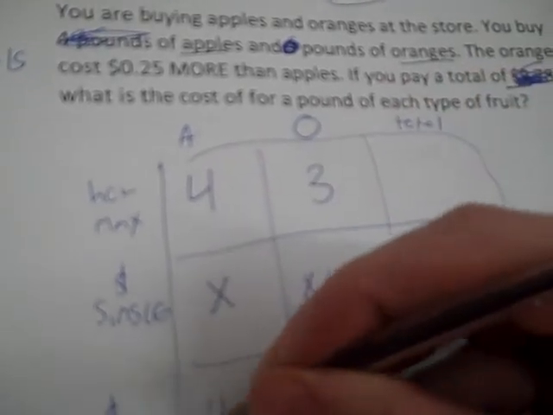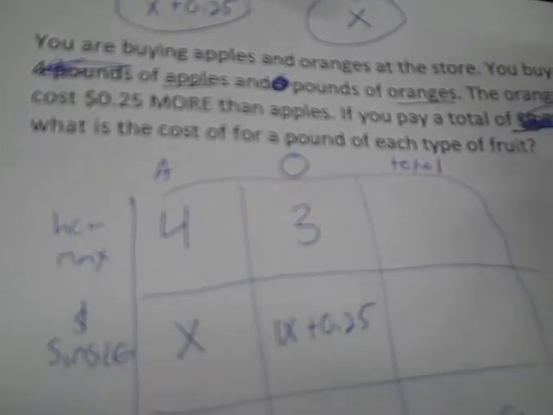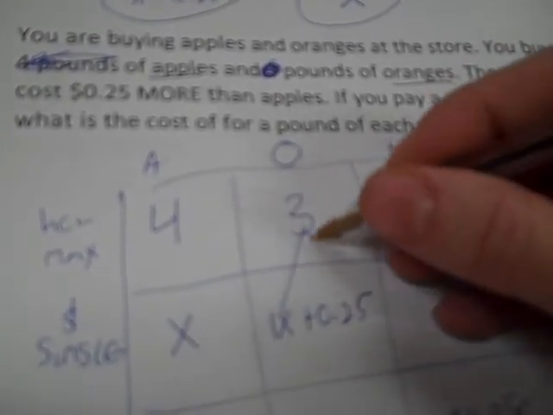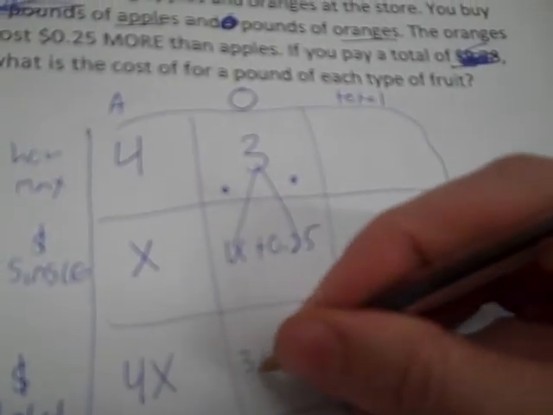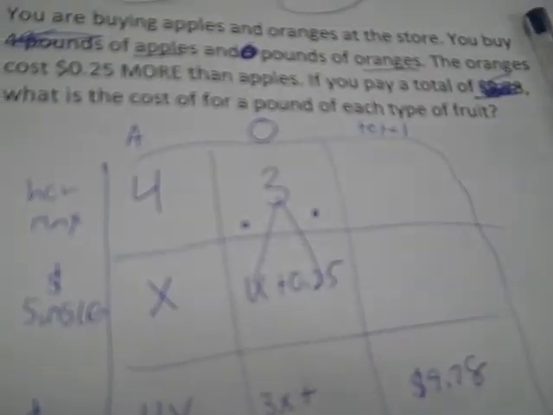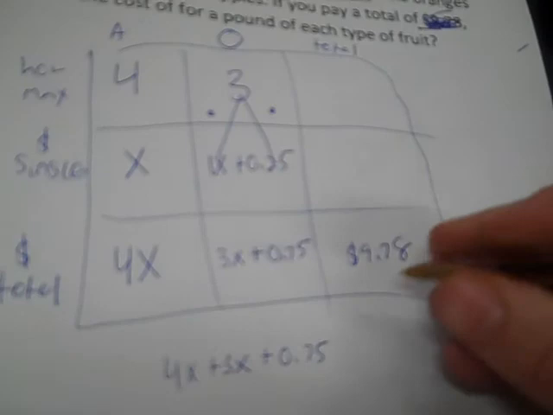Okay, so we got 4x. And here I put a 1 in front of the x, okay, just like that, so that I know what to multiply. 2 things, okay. So 3 times 1 is 3 with x. And 3 times 0.25 is 0.75 without x. Okay, so now I can write my equation. 4x plus 3x plus 75 cents equals 9.78.